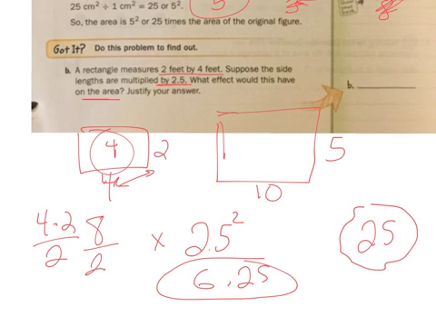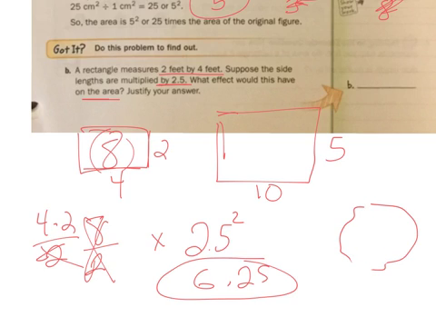Oh, you know what? I made a mistake. I was thinking about a triangle. It's still going to work. This will be fine, but I made a mistake. This is 4 times 2. The area is base times length, not cut in half, so that's 8. So I'm thinking the area is not going to be 25. I think the area is going to be 8 times 6.25 equals 50.